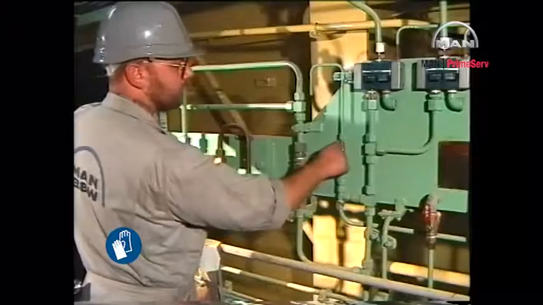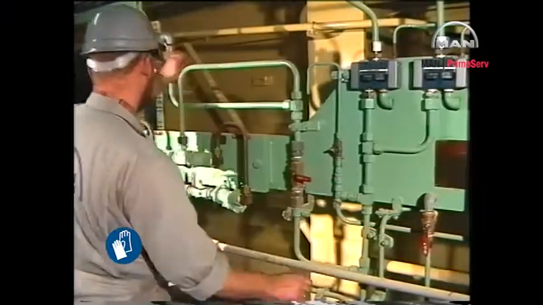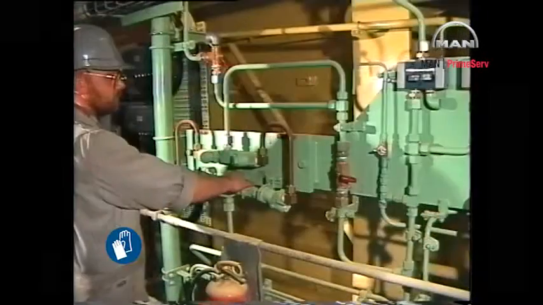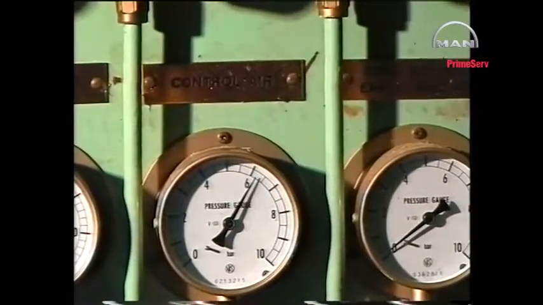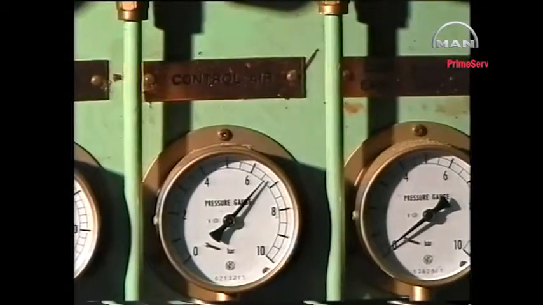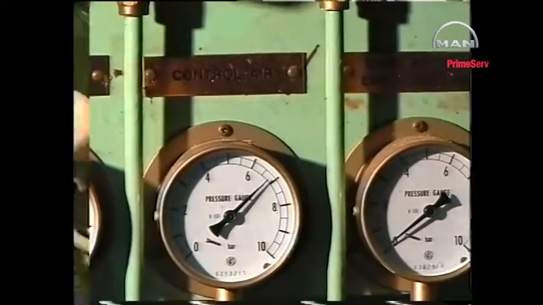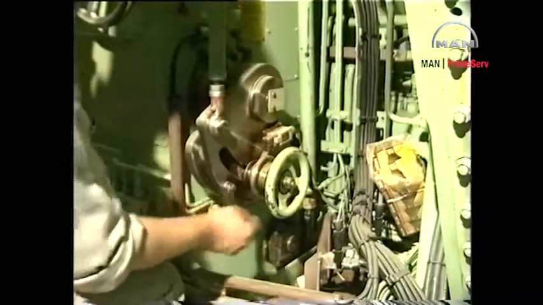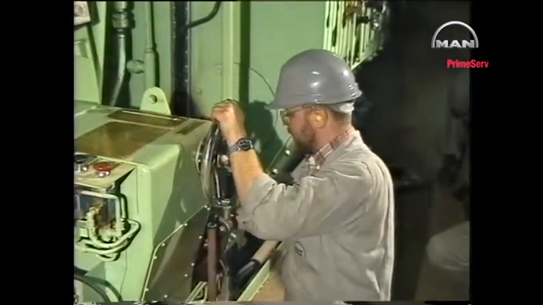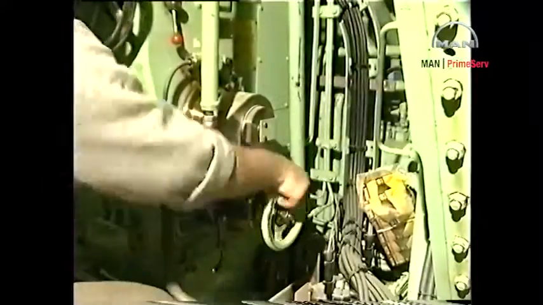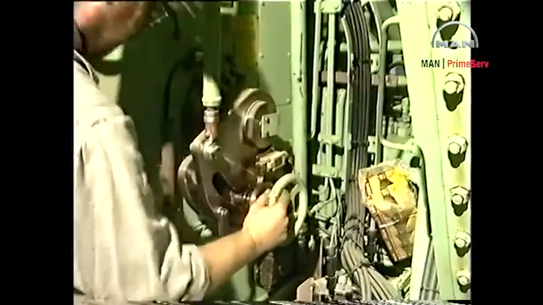Supply 7 bar control air pressure to the pneumatic components on the engine side console. Switch control from the engine room to the engine side console. Turn the regulating hand wheel until the tapered slots of the 2 levers are aligned.